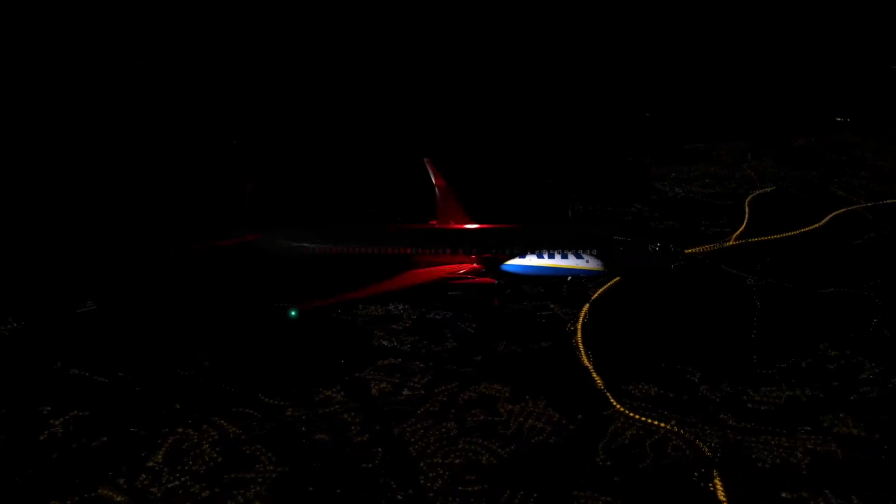Right, well, we're ticking along nicely now. The only problem with night flights, there's not an awful lot to see.